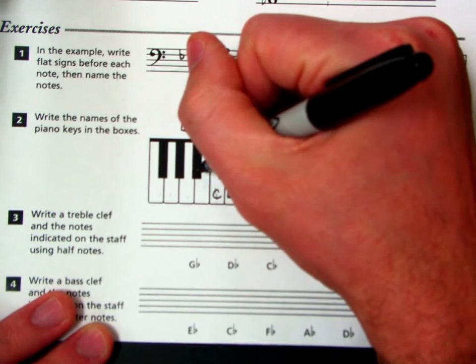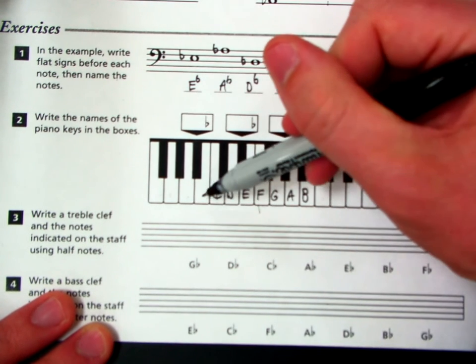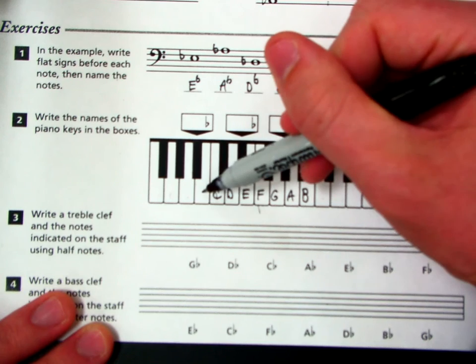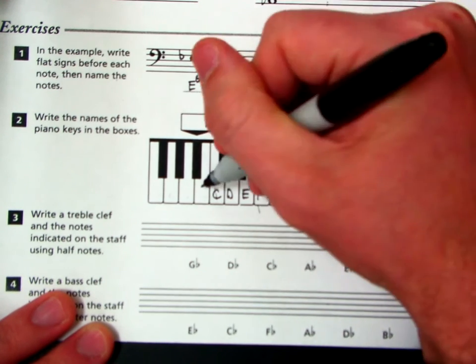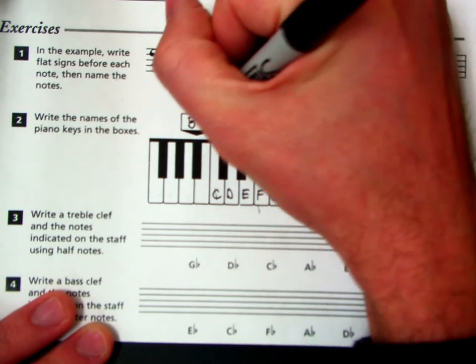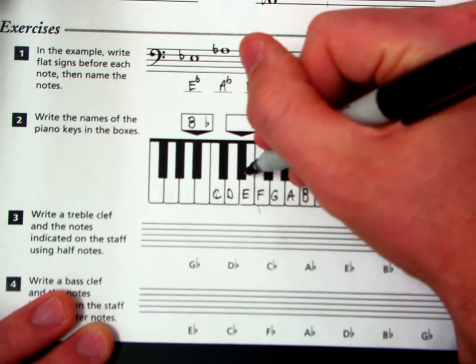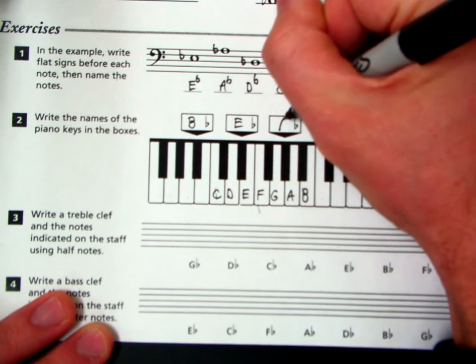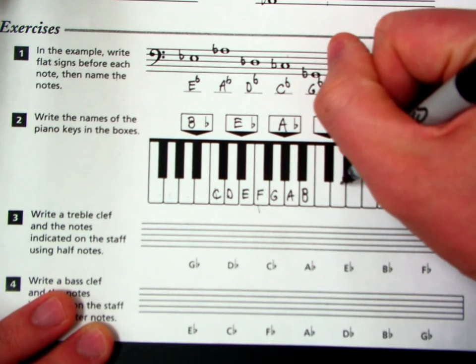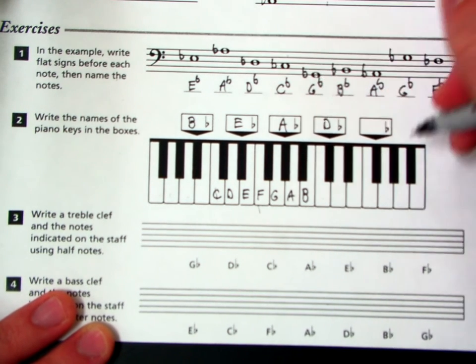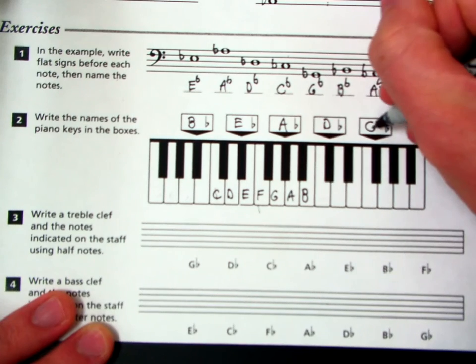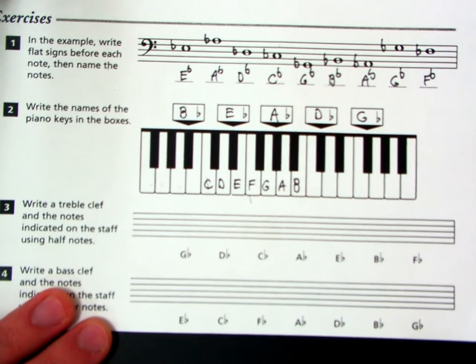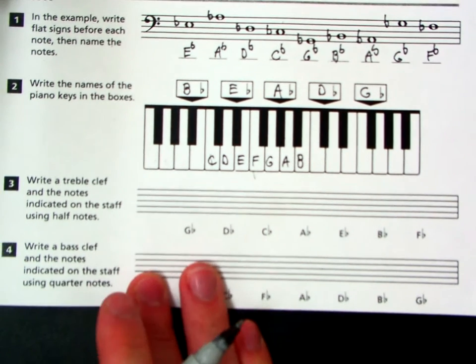So, it's pointing to this black key. Remember, we moved from this white key lower. This is B, right? Same here. So this becomes B flat. And they've already included the flat sign. E lower, so flat, E flat. A lowered, A flat. D lowered to D flat. And then G lowered to G flat. Okay? All right.